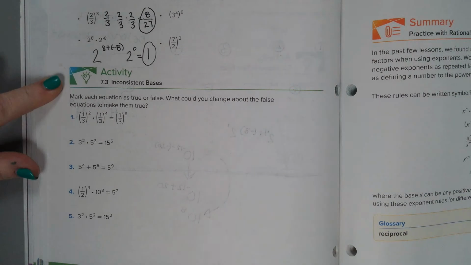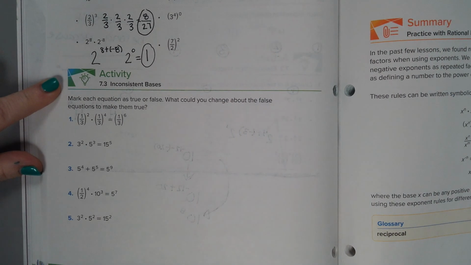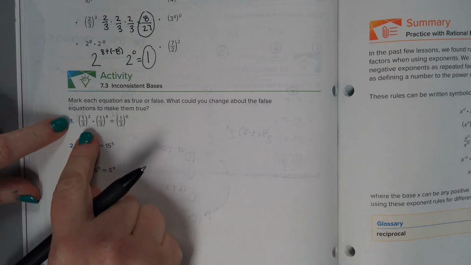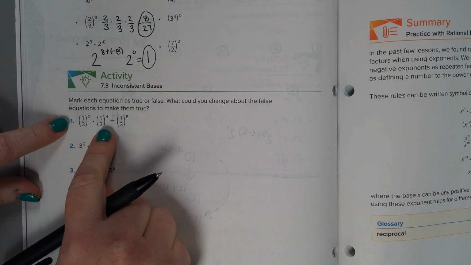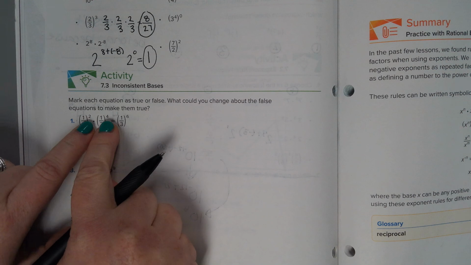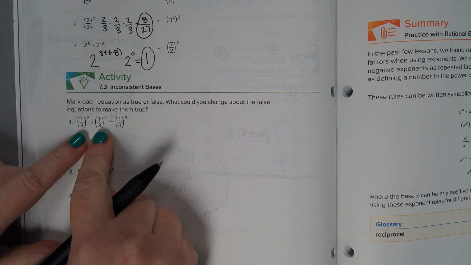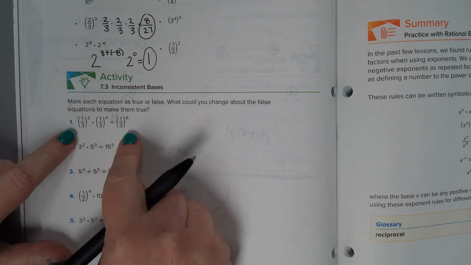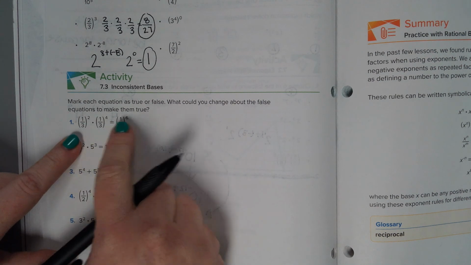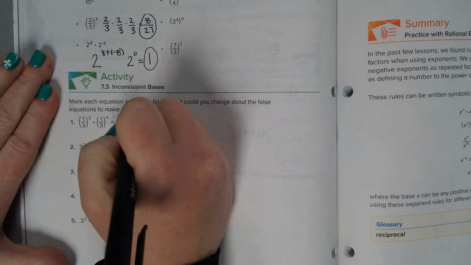Mark each equation as true or false. What would you change about the false equation to make it true? So we have the product rule where our bases stay and our exponents are added. So is this a true statement? It is. 2 plus 4 is 6, and our 1/3 stay.